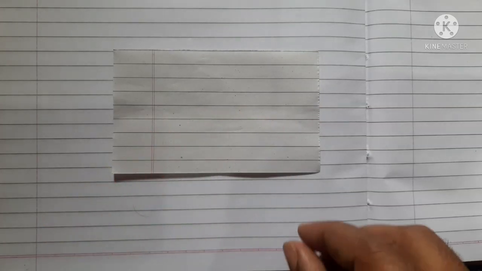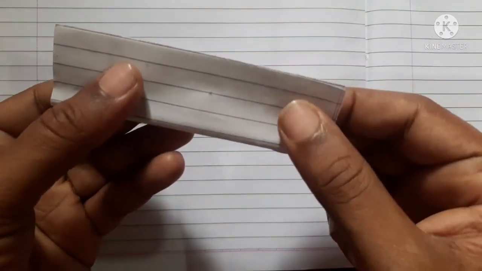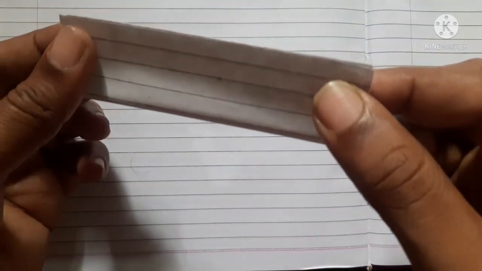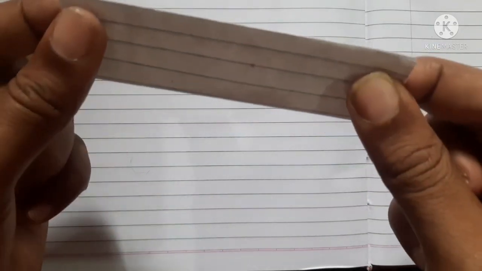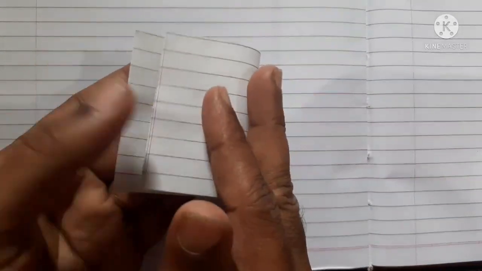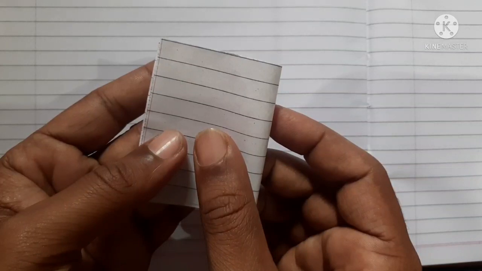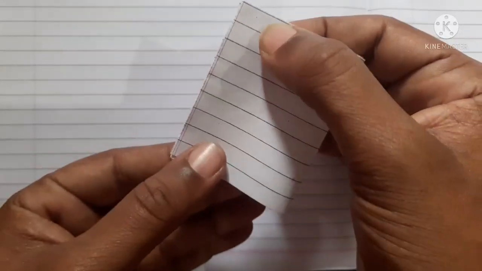Hence, when we place this side on its opposite side, what do you see? When one side of the rectangular paper is placed on the opposite side, the opposite sides of the rectangular paper, when placed one upon the other, coincide exactly.